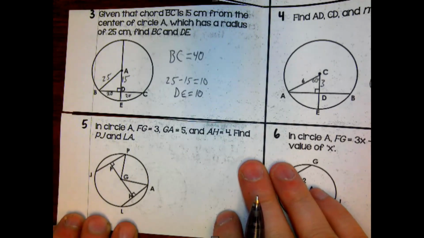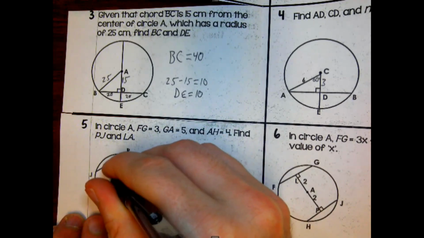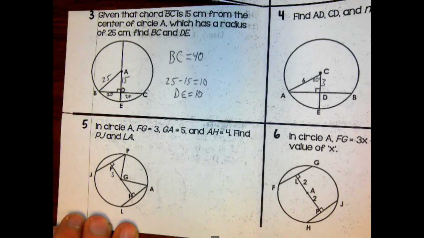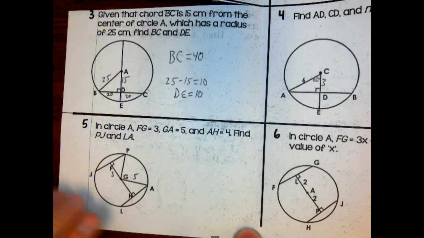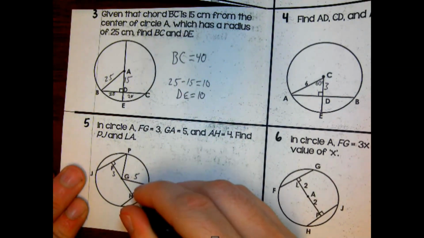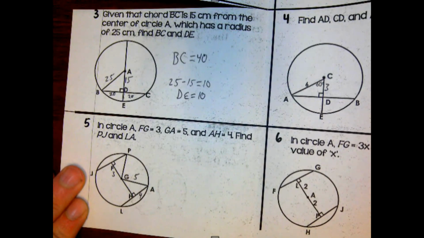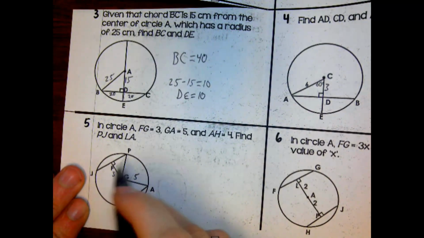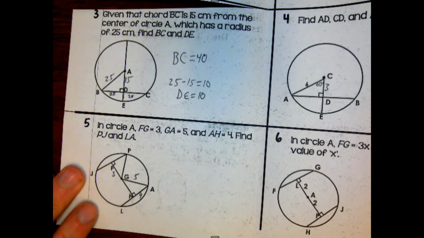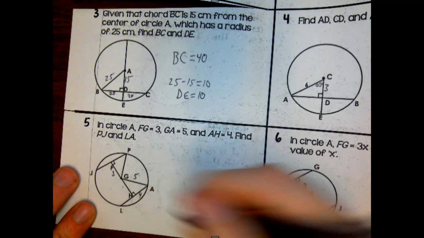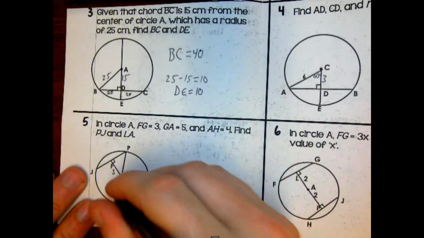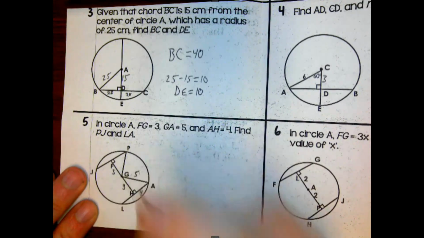In circle A, FG equals 3, GA equals 5, and AH equals 4. Find PJ and LA, so find these 2 distances. So first, this is a right triangle, and I recognize it as a 3, 4, 5 right triangle, right? If this is 4, this is 5, this must be 3. This is one of those Pythagorean triples.